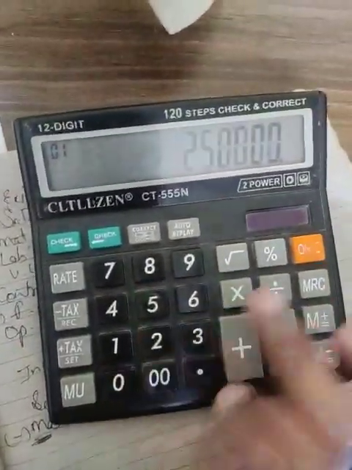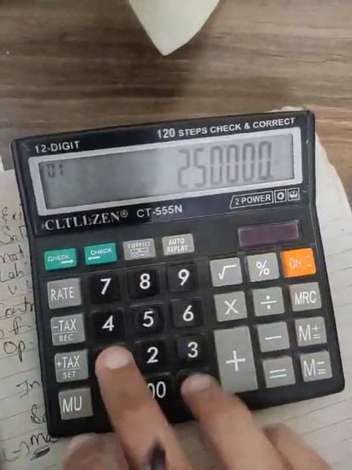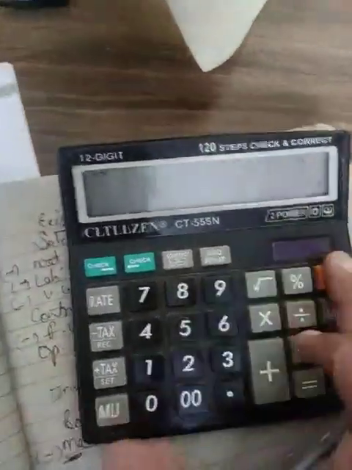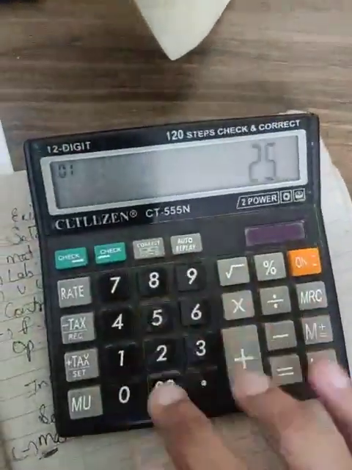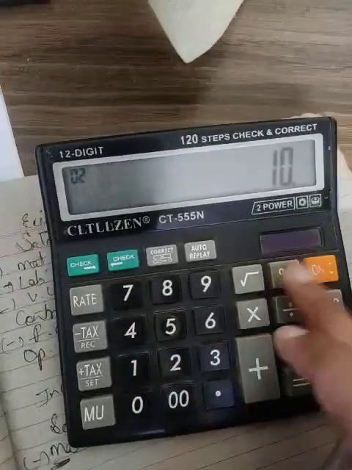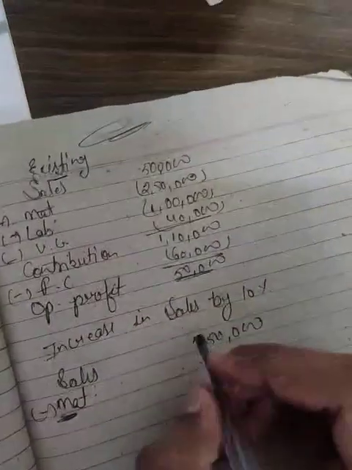So earlier we had 2,50,000 as our material cost. This material cost will rise by 10%, so we will get a material cost of 2,50,000 plus 10%, and this amounts to 2,75,000.